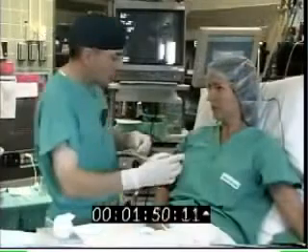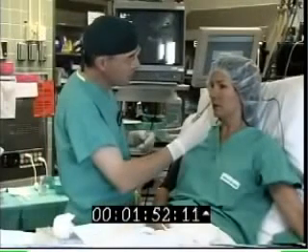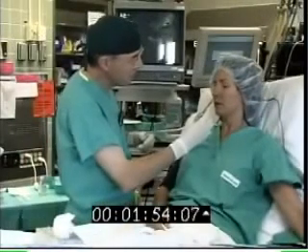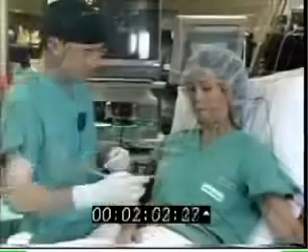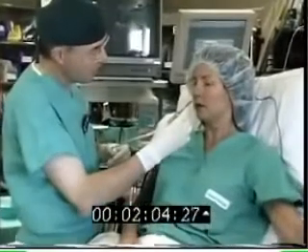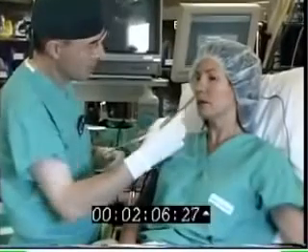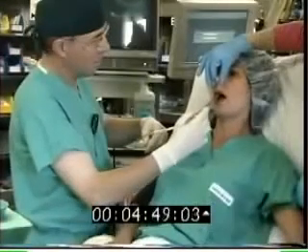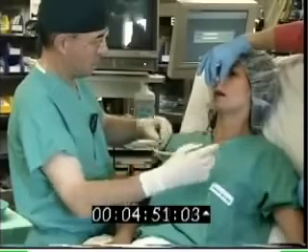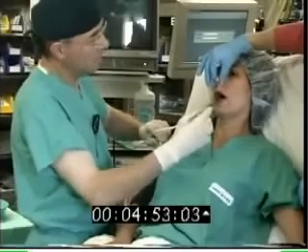If nasotracheal intubation is anticipated, the application of the local anesthetic should begin with the selected nostril. The DeVilbiss atomizer is applied with the patient's breathing in a coordinated fashion as shown in this video. If an orotracheal intubation is anticipated, the DeVilbiss atomizer should be applied through the oropharynx with the nose closed as shown.